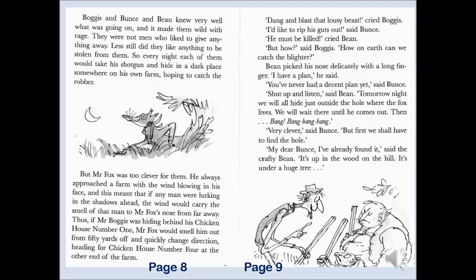They were not men who liked to give anything away. Less still did they like anything to be stolen from them. So every night, each of them would take his shotgun and hide in a dark place somewhere on his own farm, hoping to catch the robber. But Mr. Fox was too clever for them.